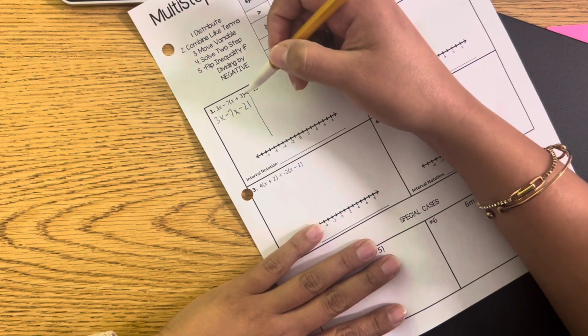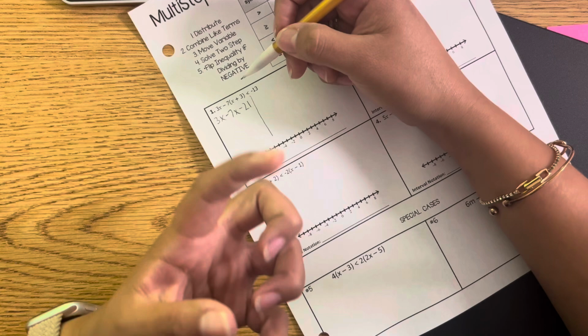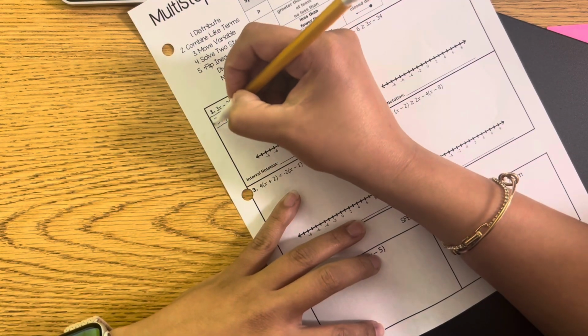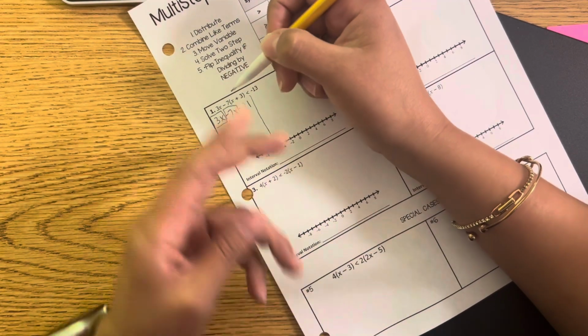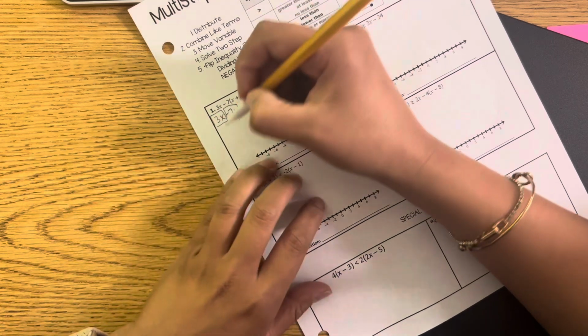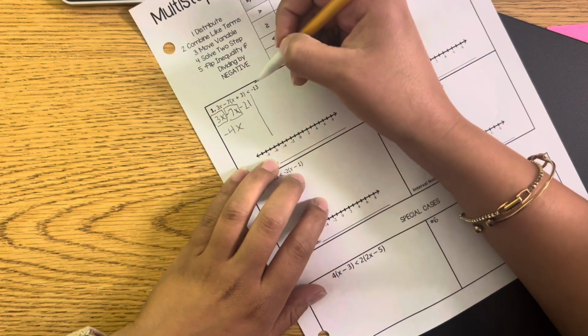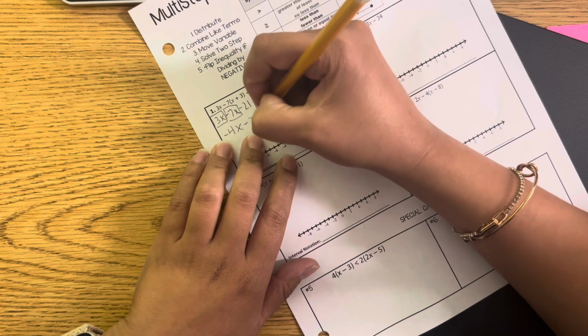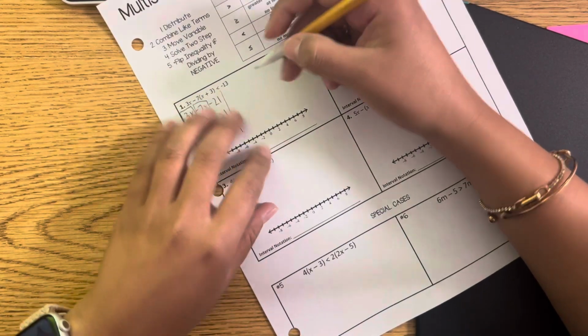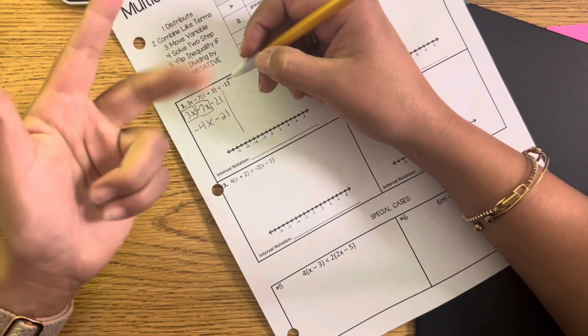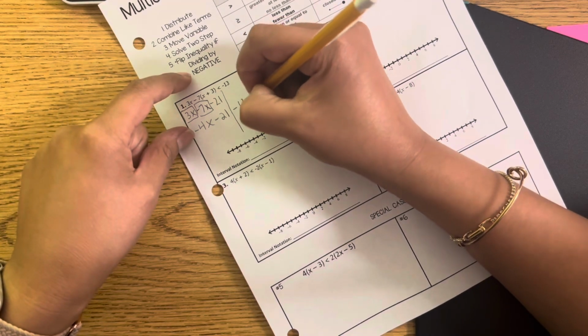On that left side, when I do combine like terms, remember I call it squares and circles. My variables are 3 and -7. When I add them together, 3 plus -7 is -4x. Since the only constant is -21, I bring it down. On the right side, there's no distributing, there's no combining like terms, so I just bring down the -13.